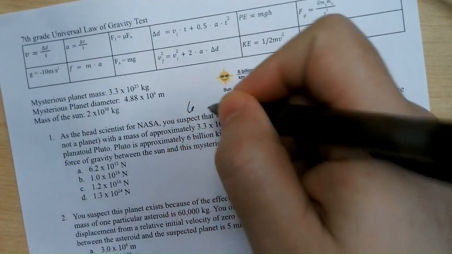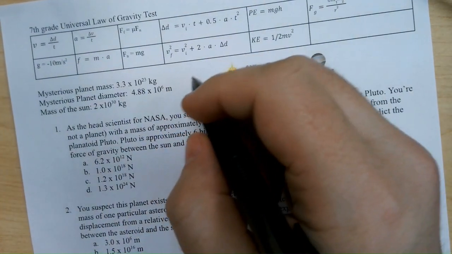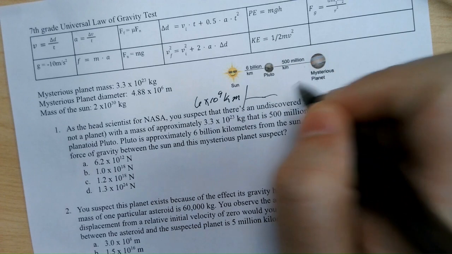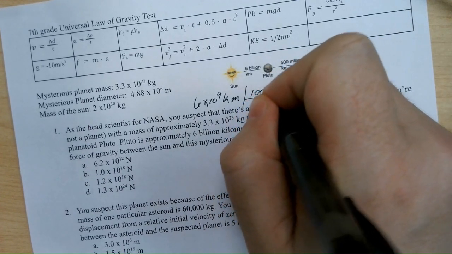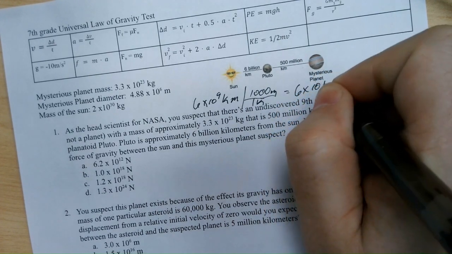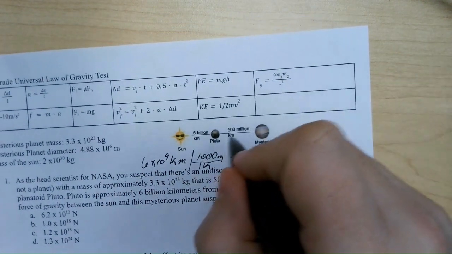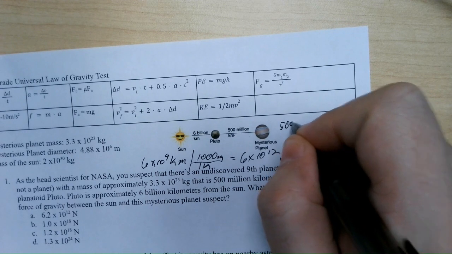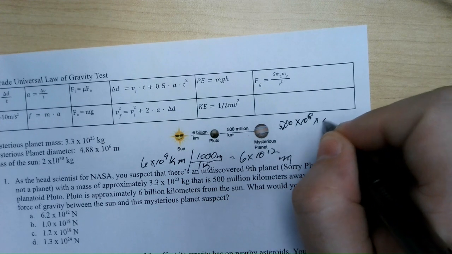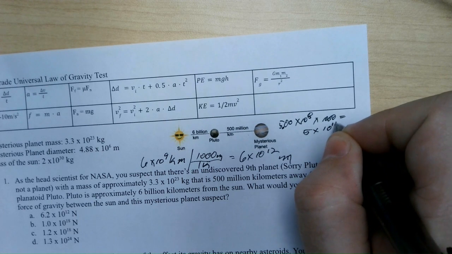So 6 billion is going to be 6 times 10 to the ninth, and that's kilometers, and we're going to convert that to meters. That's 1,000 meters for 1 kilometer, and that's going to equal 6 times 10 to the 12th meters. Same thing for our 500 million. So this is going to be 5.00 times 10 to the 8th times 1,000, which is going to equal 5 times 10 to the 11th.